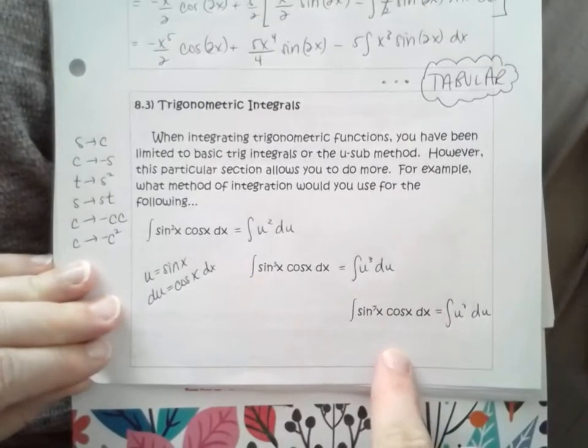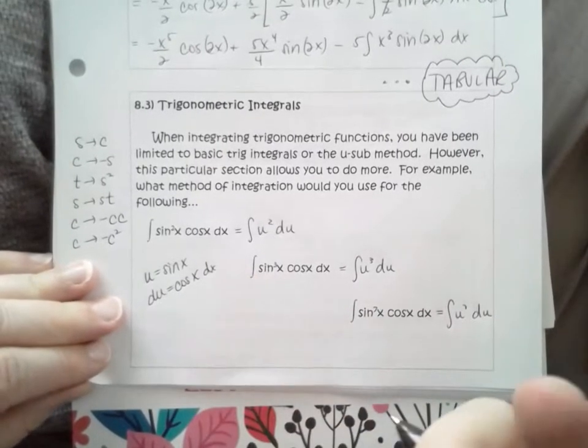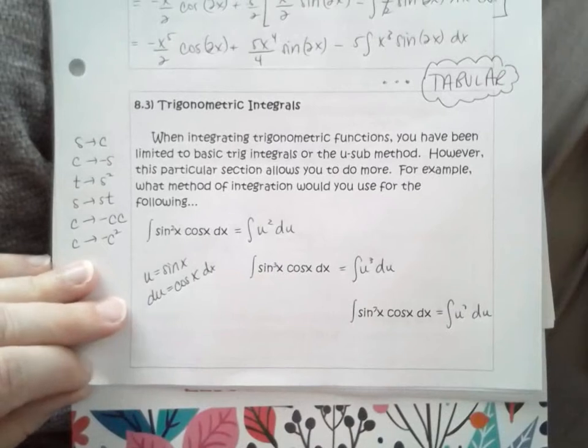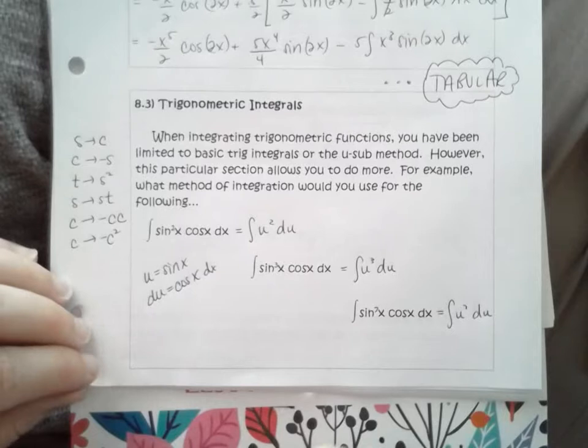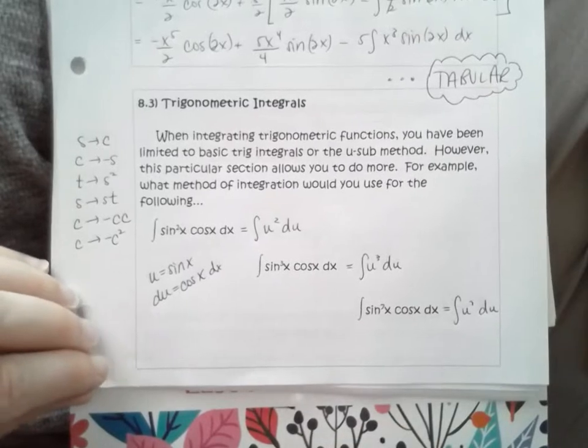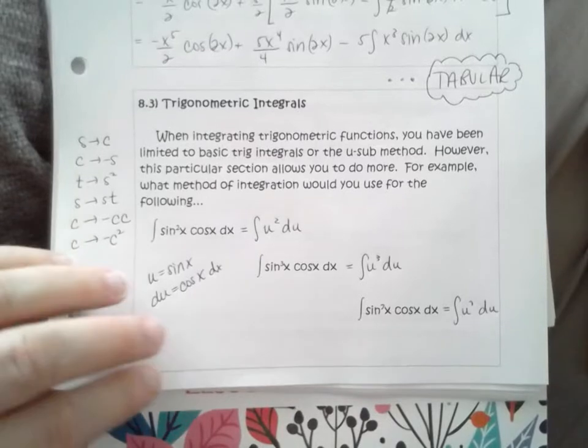Now some of these are pretty obvious. If you have one that's a composite function and the other one is not, chances are the one that's composite is going to be your u. Well, what we're going to learn today is that it might not be exactly your u, but you might have to do some manipulations to get it to be the appropriate u du setup.